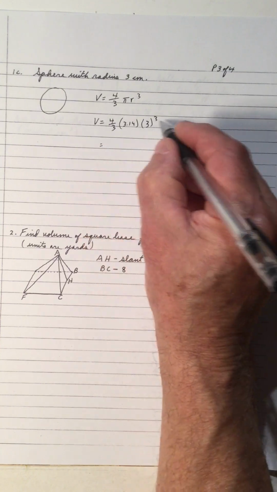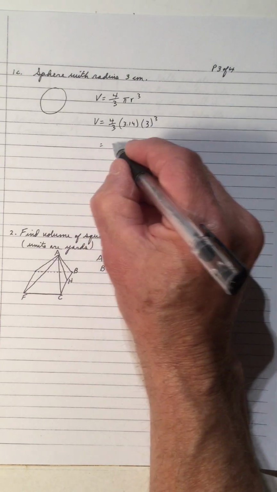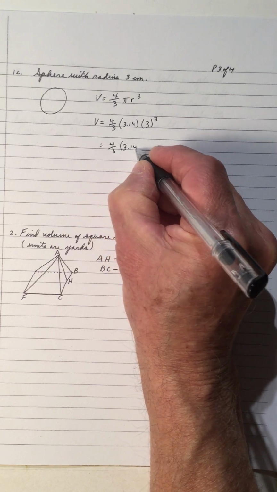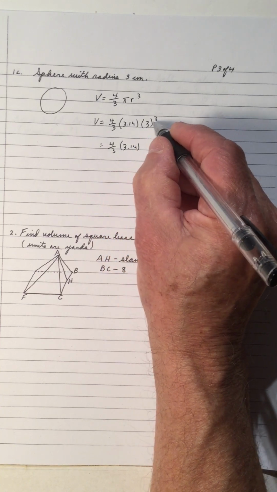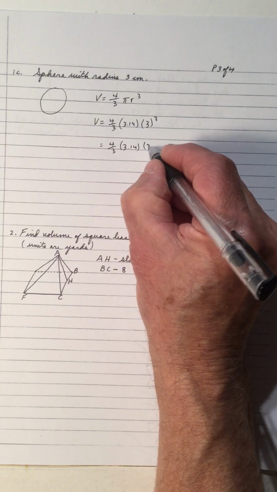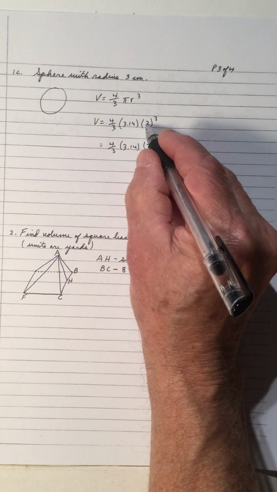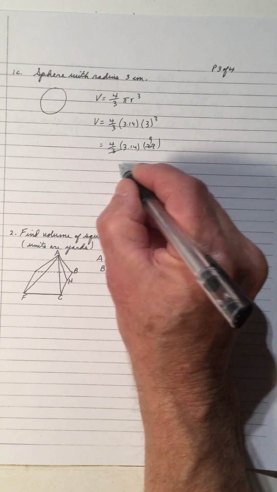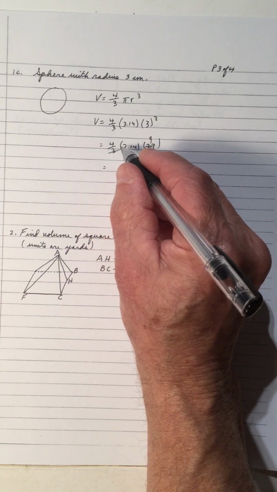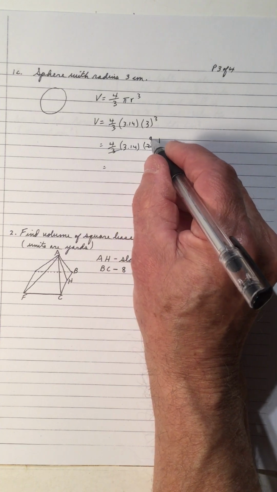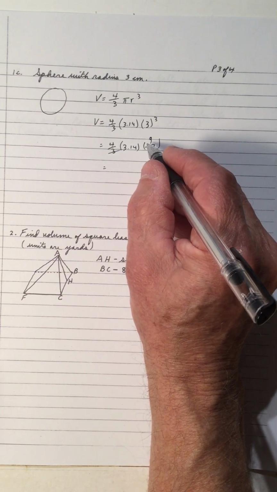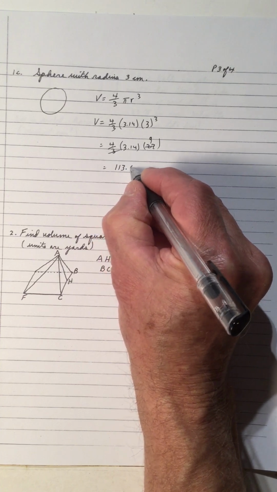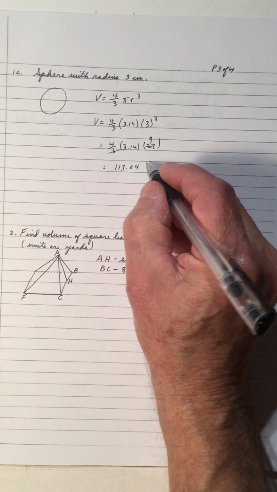So that's 4 over 3, 3.14, and that's a 27, so 3 times 3 times 3 is 27. 3 into 27 is 9, so we have 4 times 3.14 times 9, and that works out to be 113.04 if you use your calculator.